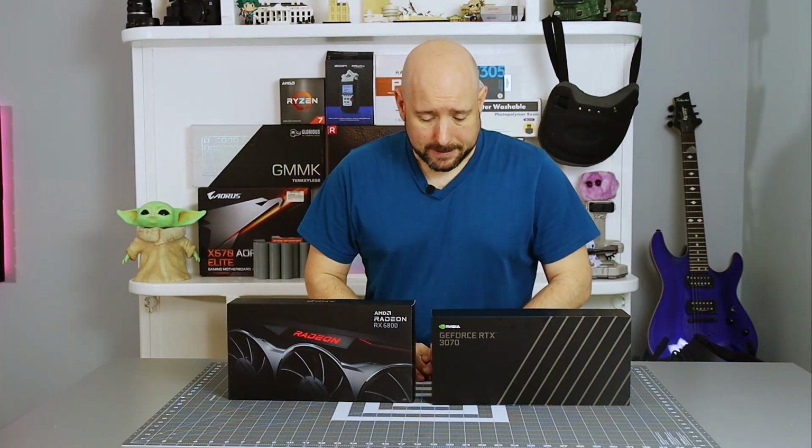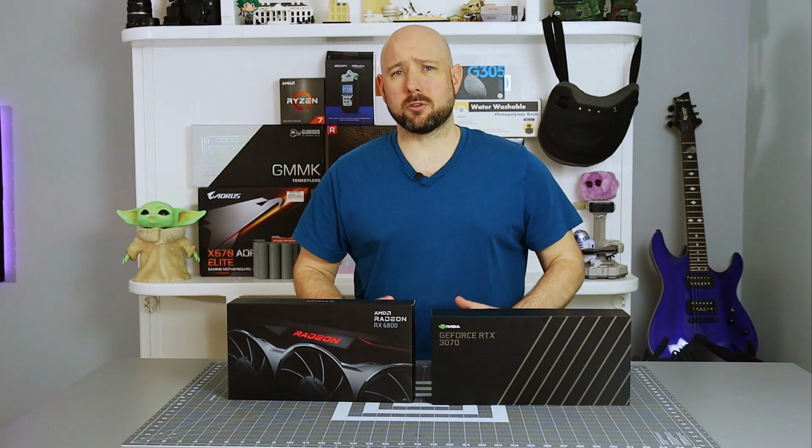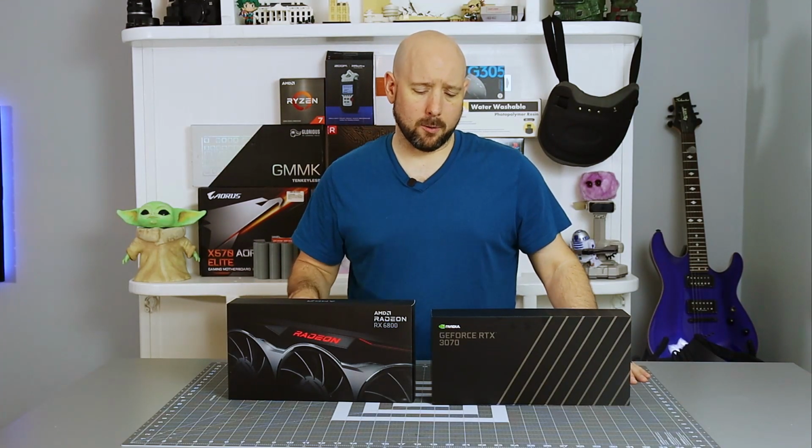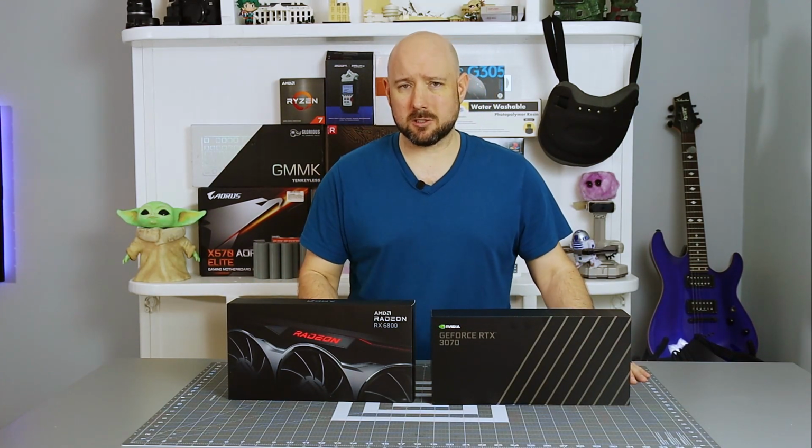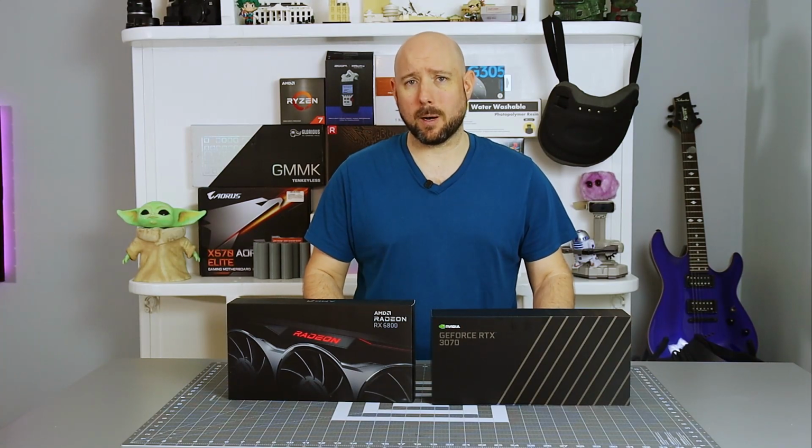So let's talk about ray tracing, and I'm going to start off by saying something a little controversial. I don't think that ray tracing in this generation at this price point offers a decent value proposition.